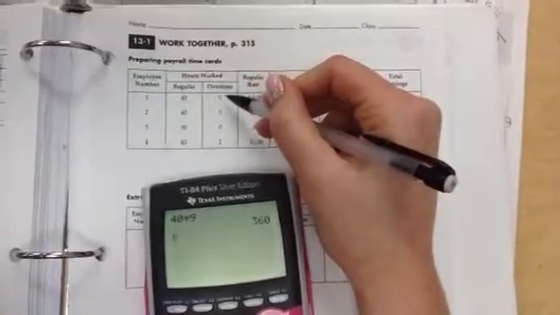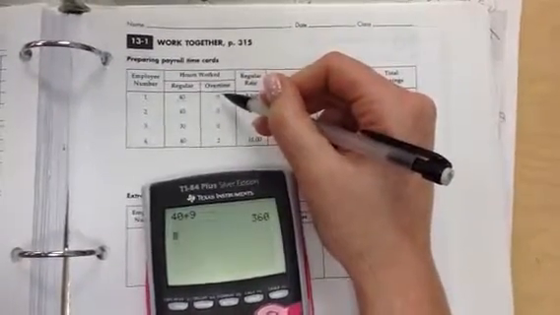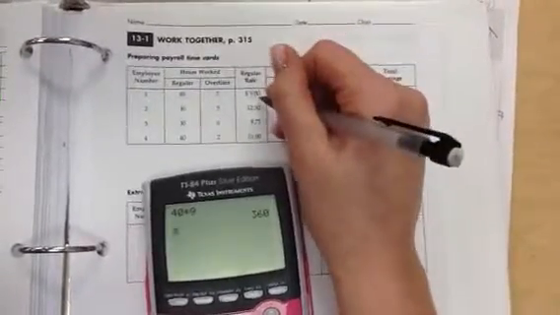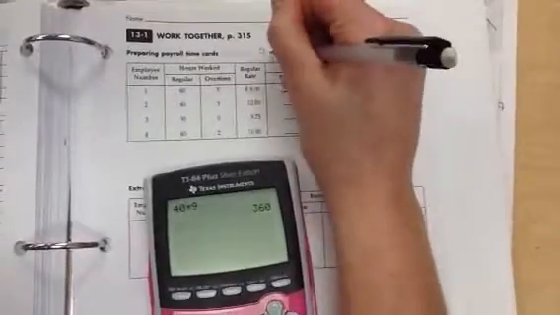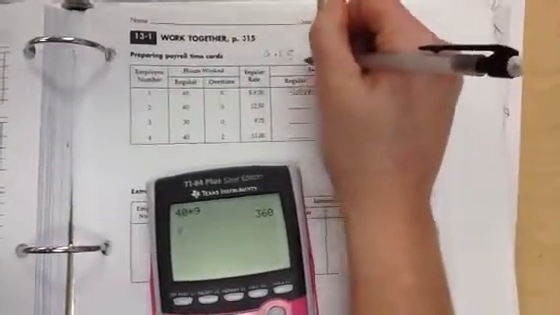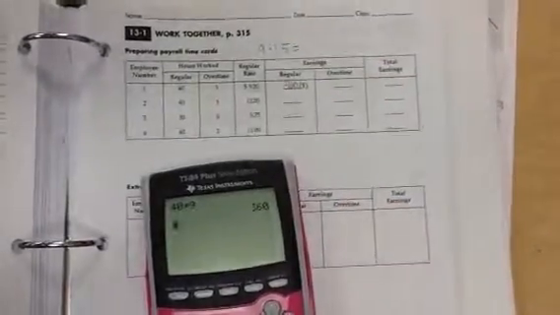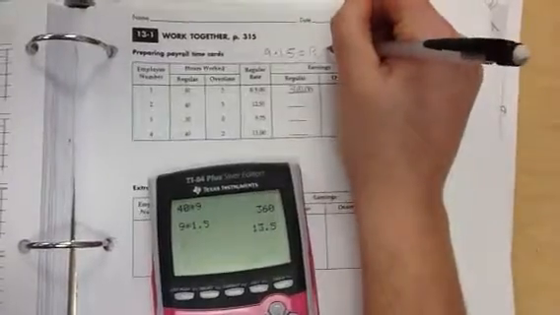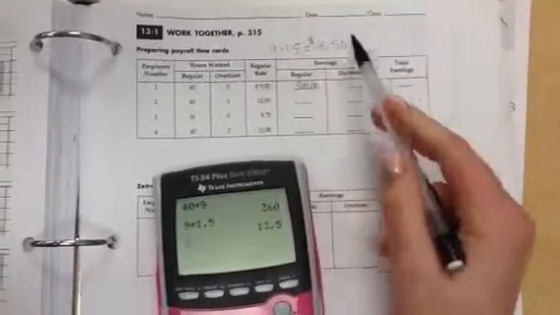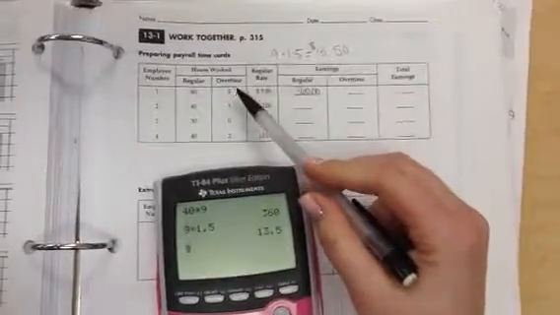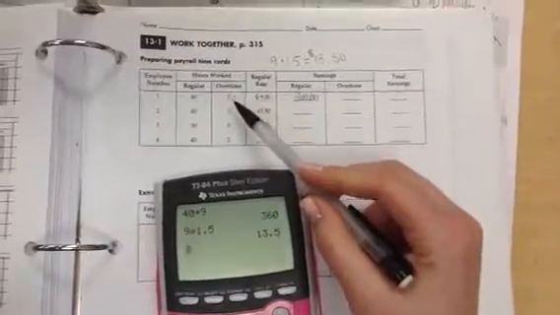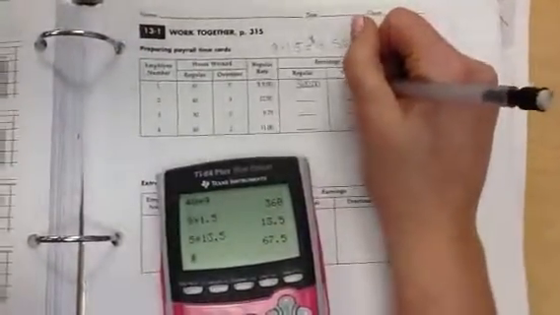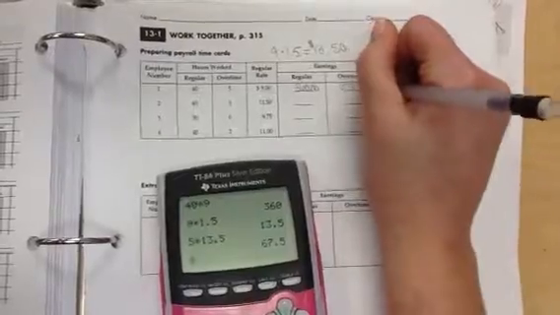They also worked some overtime. Remember that overtime's rate is 1.5 times the regular rate. So if the regular rate is 9, we have to multiply 9 by 1.5 to figure out what the overtime rate would be for 1 hour. $13.50 is 1 hour's worth of overtime. It looks as if they worked 5 hours of overtime, so you have to do 5 times their overtime rate. And you would get that their overtime earnings are $67.50.